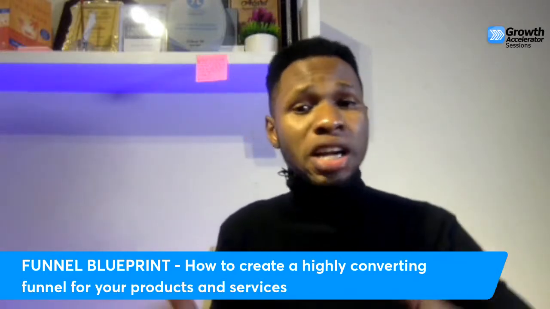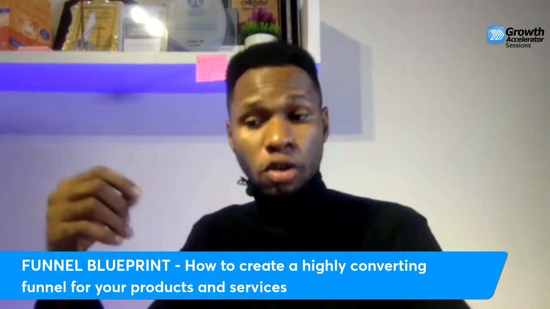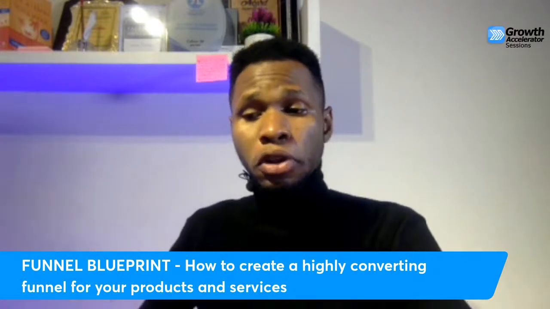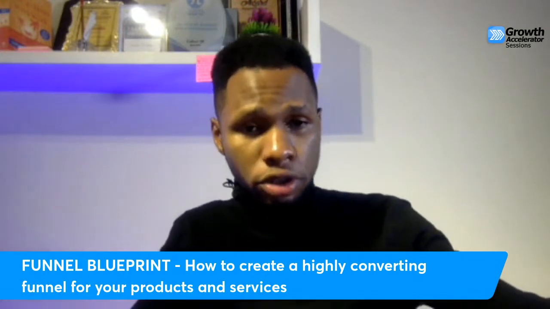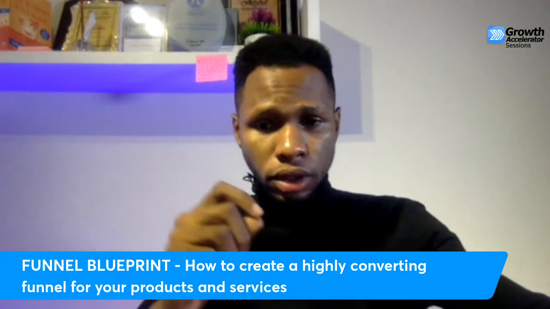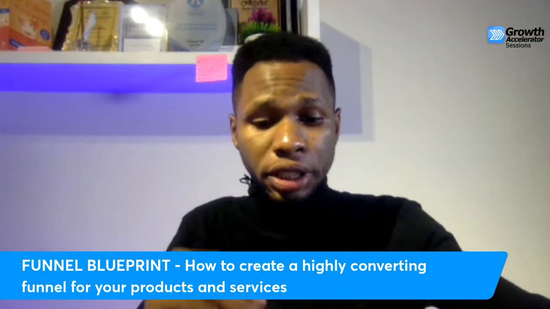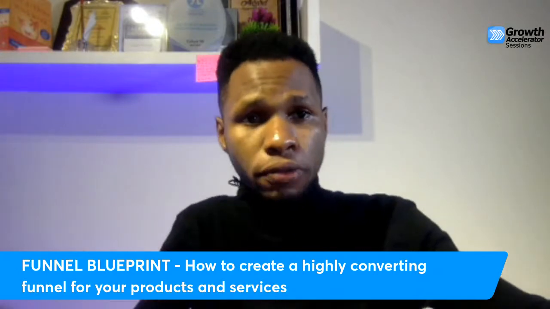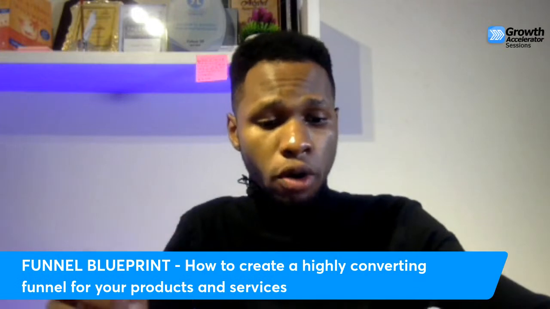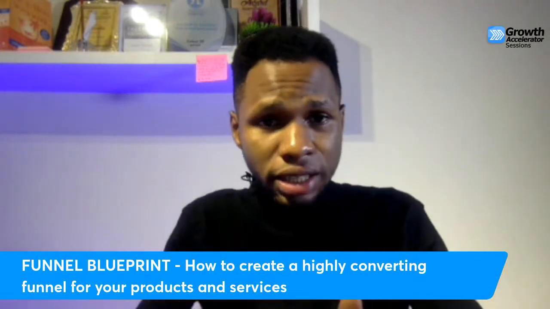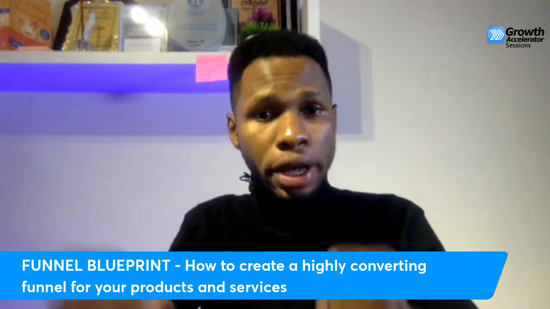There's a typical funnel, all right? And there are some elements that are important if you want to create a funnel that really, really converts. This is a funnel model that many other people have used, and it has gotten several results for them, all right? So I'll start with the first element. The first element that every highly converting funnel should have is what I call an information center or a landing page.